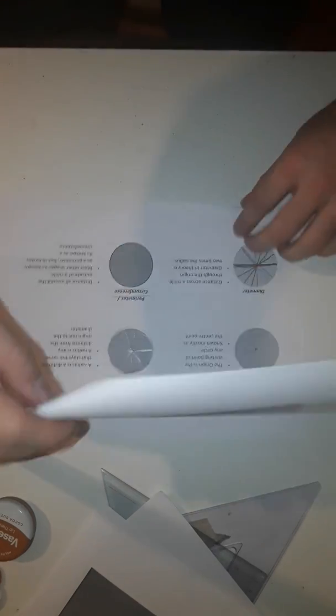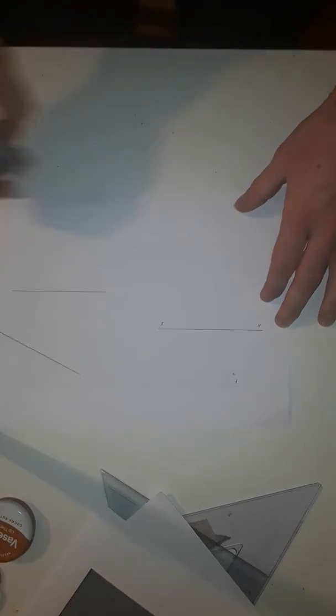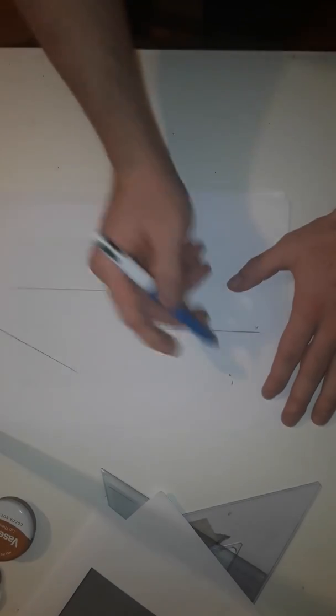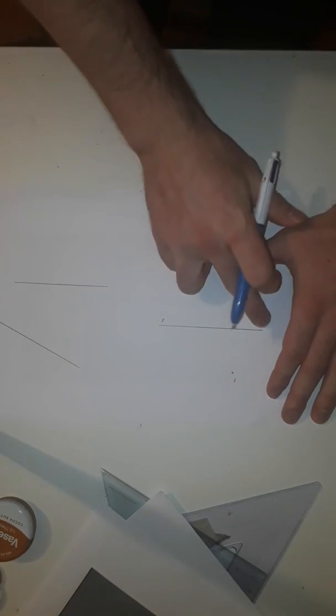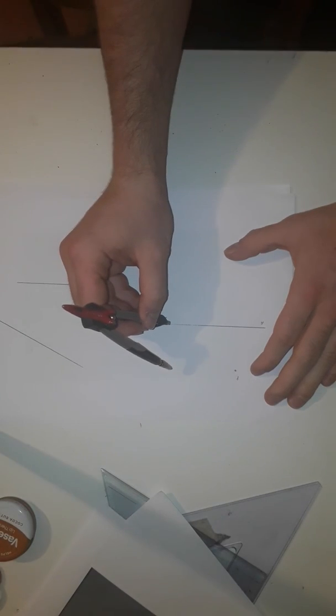So what I'm going to do now is a quick circles in contact question. So we see here on the left we have point P up at top, and we have our line AB. What we need to do is get our compass and come up any distance here.